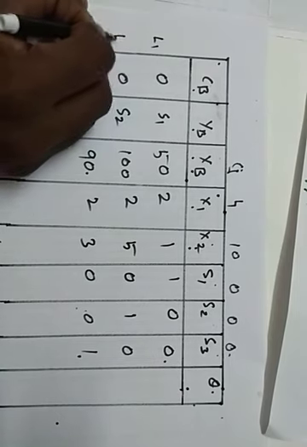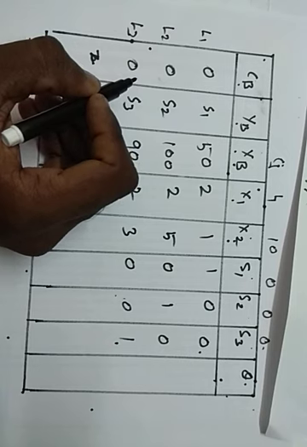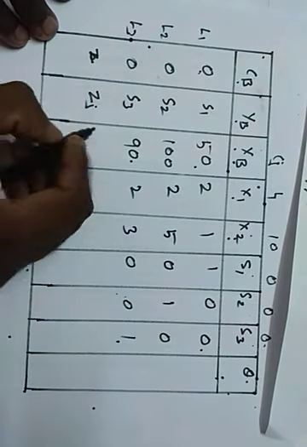After this, just consider this row as L1, L2 and L3. After this, we have to find Zj. Zj is nothing but, I've already said, Zj is equal to Cb into AR, that is XB Cb into AR, the given column. 0 into anything, 0. 0 into 2, 0. 0 into 1, 0. Everything will be 0. Theta will be calculating later.